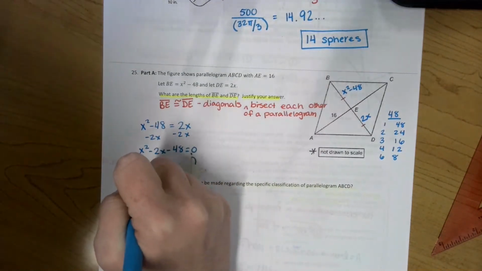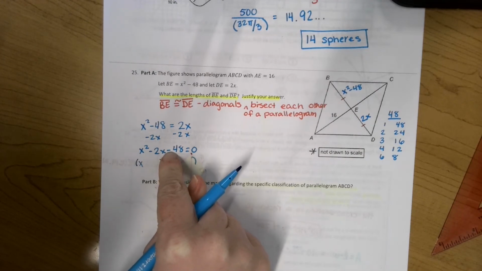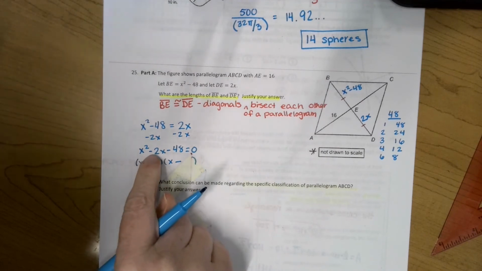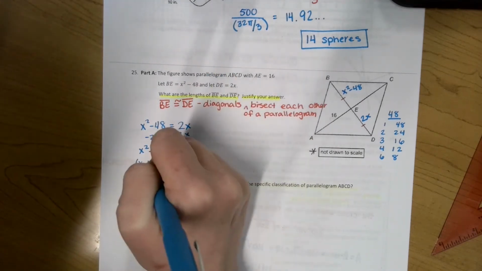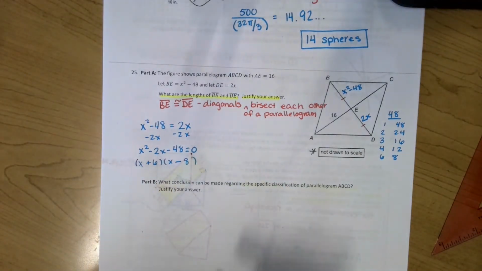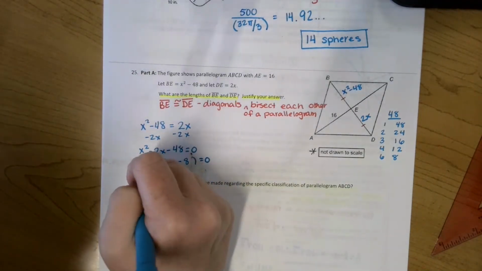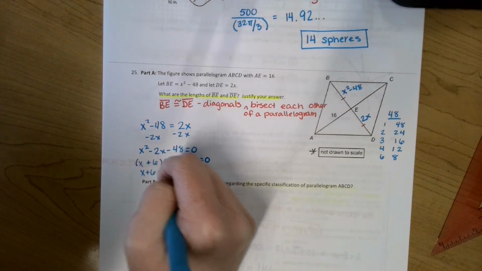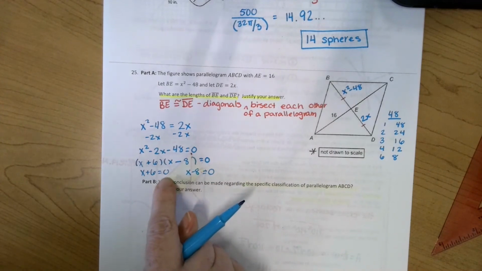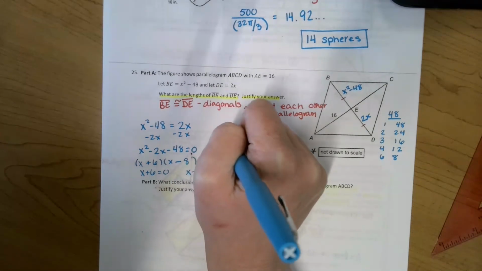So we're going to plug in x and x. This is negative, so you want a positive number and a negative number. So positive and negative. This is a negative number, so your larger number is negative. Your smaller number is positive. And these are equal to 0. So then I solve for x. X plus 6 equals 0. X minus 8 equals 0. All right, if I subtract 6, x is equal to negative 6. If I add 8, x is equal to 8.